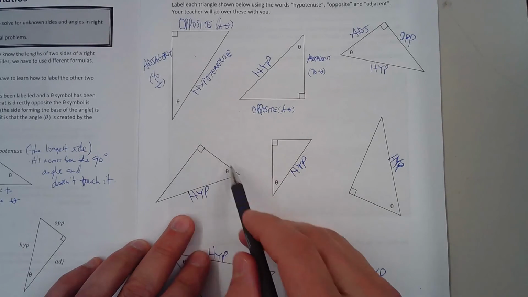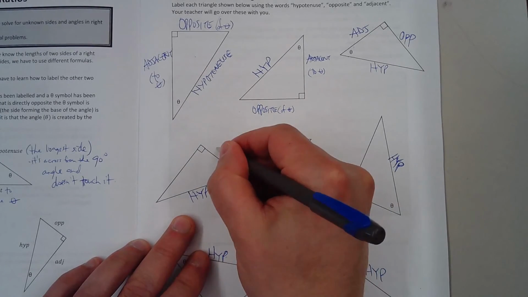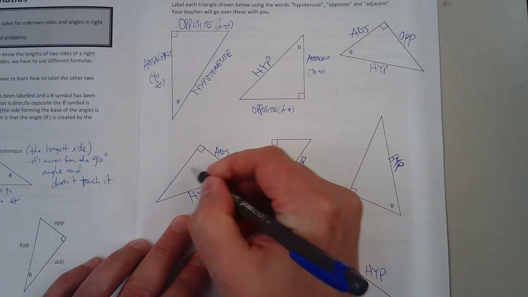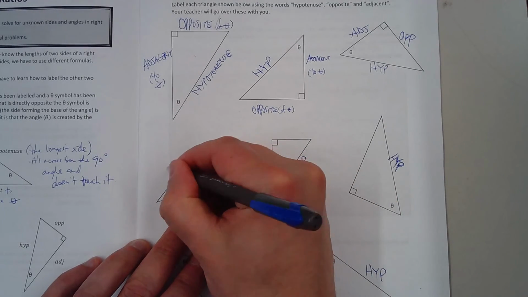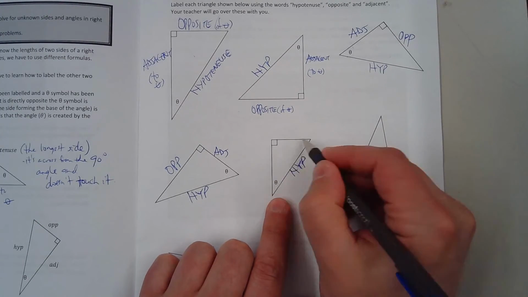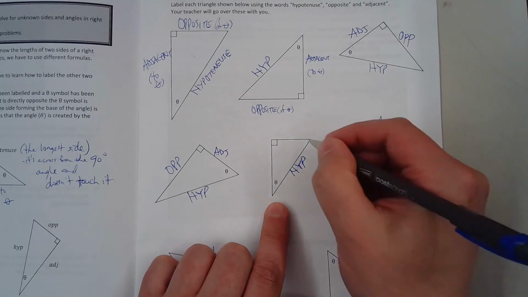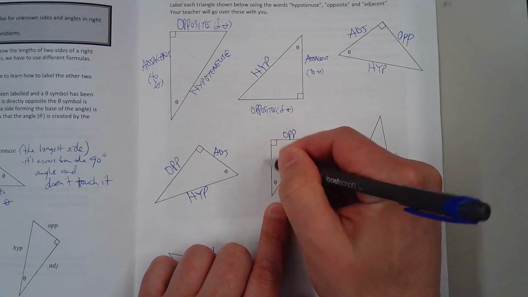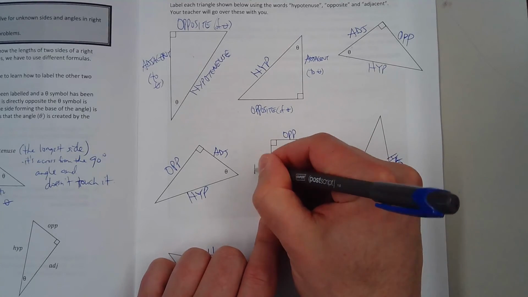What's this side called? That's adjacent, because it's actually touching the theta. What's this side over here? Opposite. Good. Okay, what's on the top here? That's opposite. And this is adjacent. Okay.